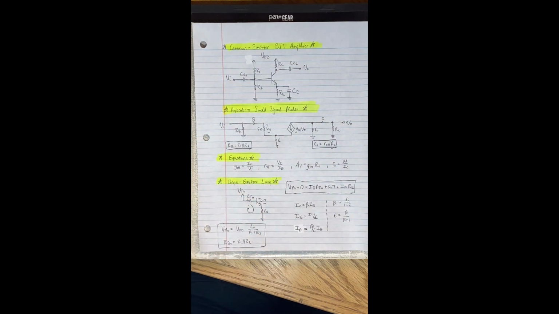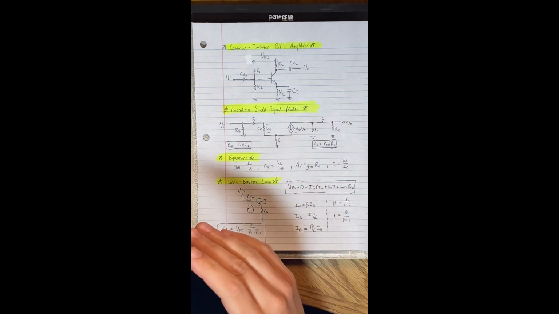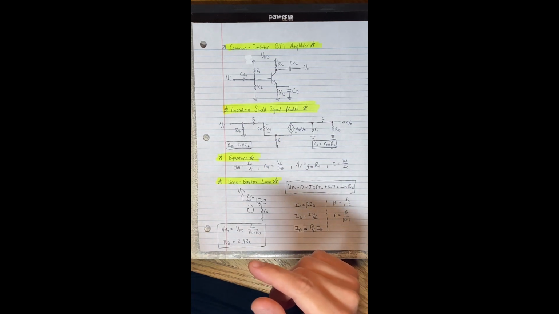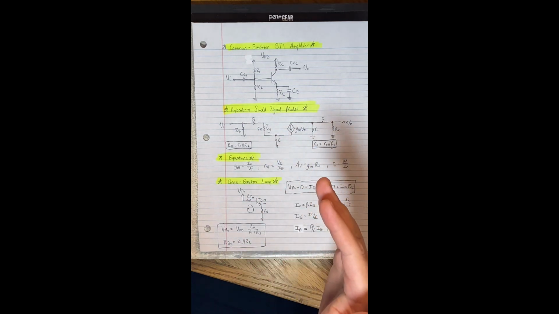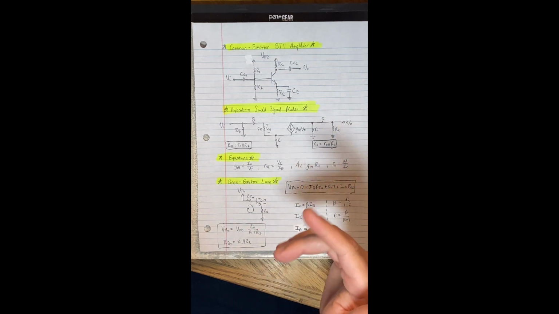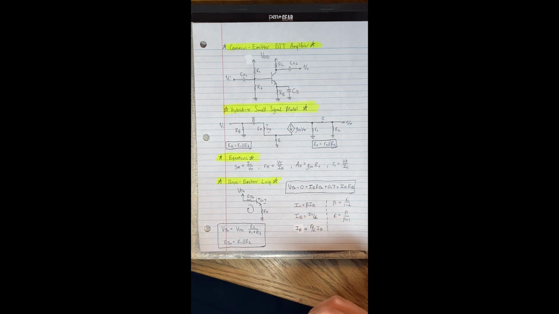Hello, today I wanted to talk about how to design a common emitter amplifier. Topics I want to cover are DC analysis, AC analysis, and I want to briefly touch on frequency response as well as input and output impedance. I'm going to present a hypothetical situation with potential parameters and some practical design goals. And we're going to utilize theory and circuit analysis in order to meet those design goals.